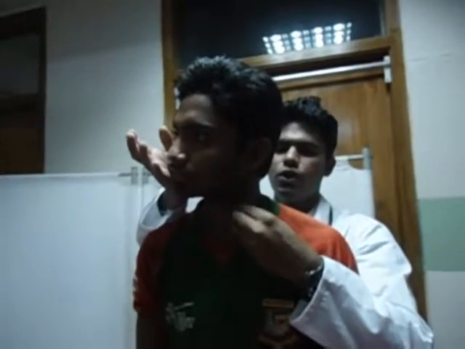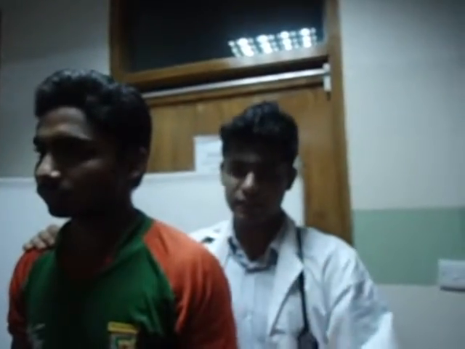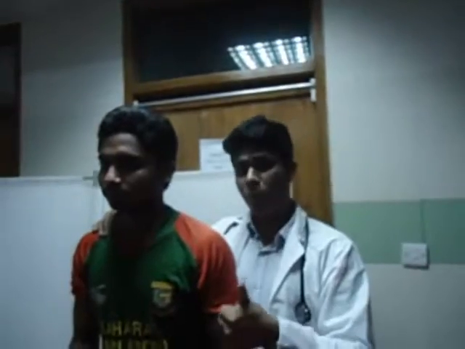Okay, so those are the most common things that we see. Next we'll see cervical lymph nodes, and we'll also do some special tests such as examination of the carotid pulse to look for Berry's sign.